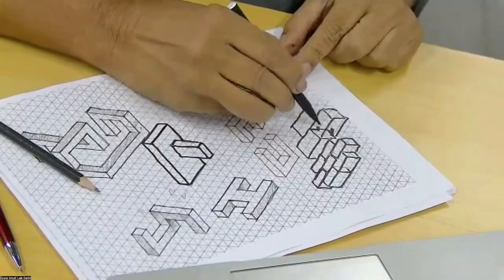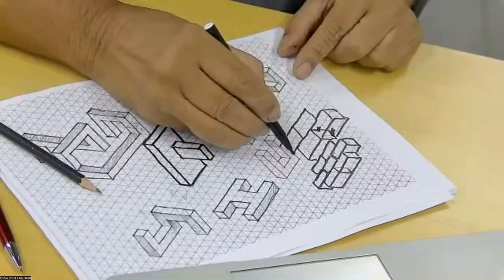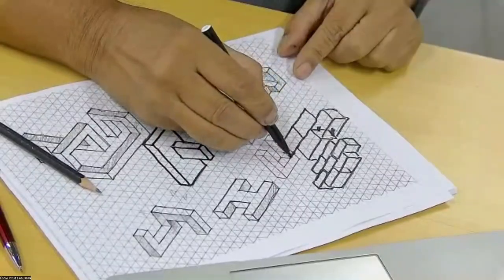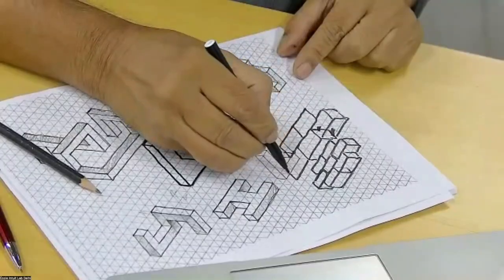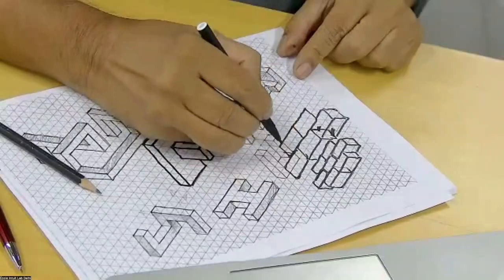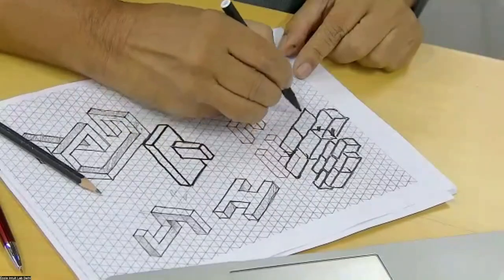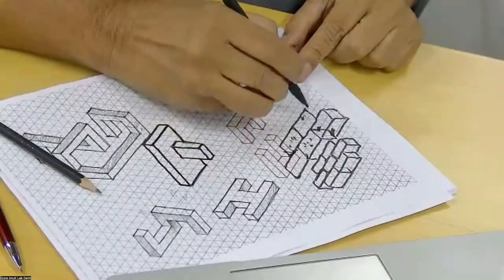This should not be seen actually. But anyway. I just round it off like that. And little spots like that. Looks like.